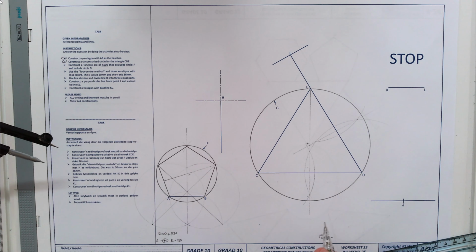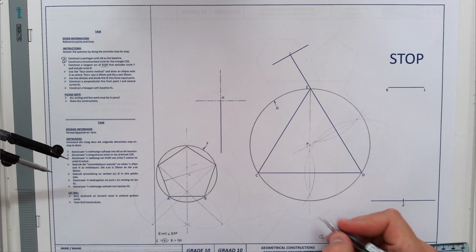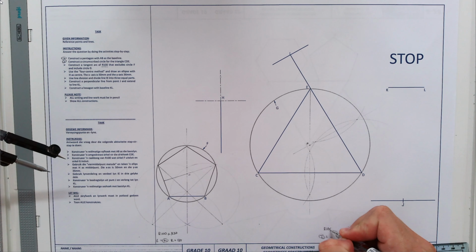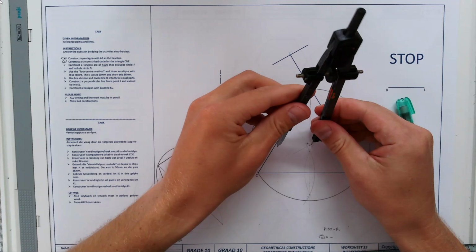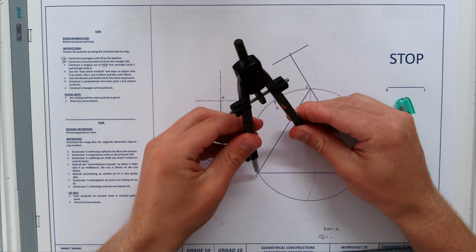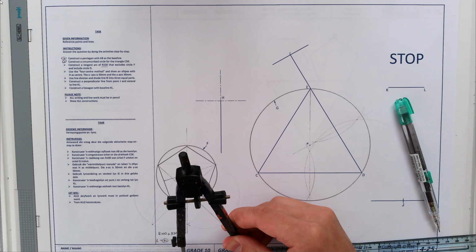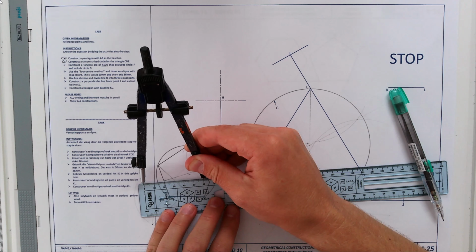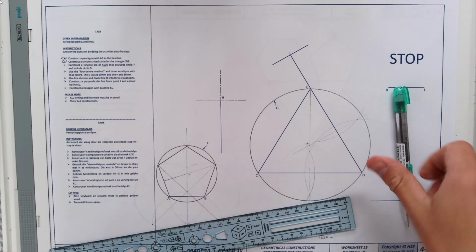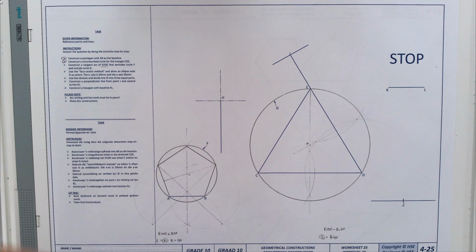Include is minus. So this radius we need to calculate. So it's going to be 100 minus this radius of the circle, which is 60. There you can see it's 60. So 100 minus radius 60 is going to be radius 40.